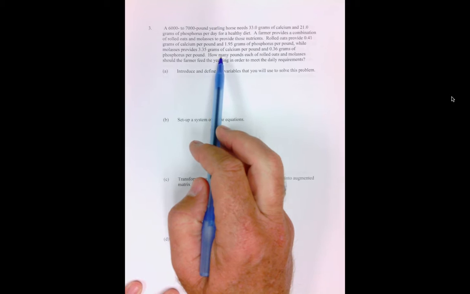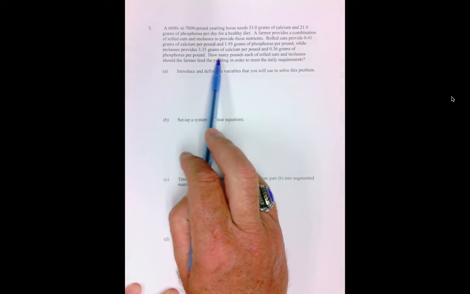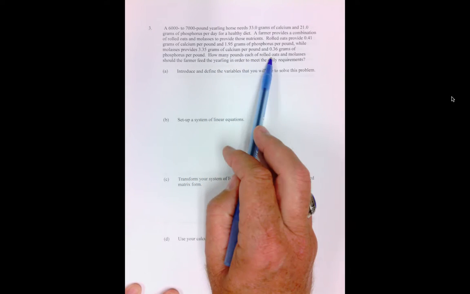All right, number 3, a 6,000 to 7,000 pound yearling horse needs a bunch of calcium, a bunch of phosphorus. Farmer combines oats and molasses, rolled oats, calcium, phosphorus, bunch of words, don't really care yet. Let's go to the last sentence and see what we're going to solve for. How many pounds each of rolled oats and molasses?